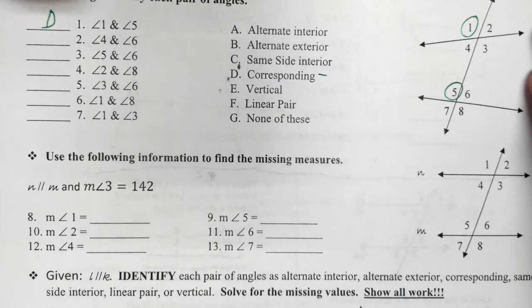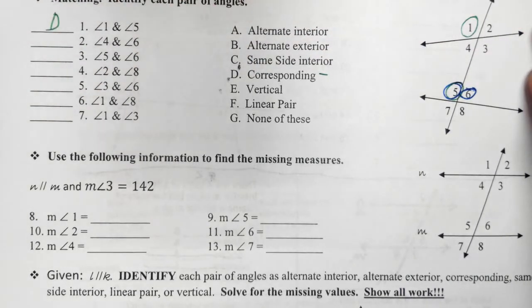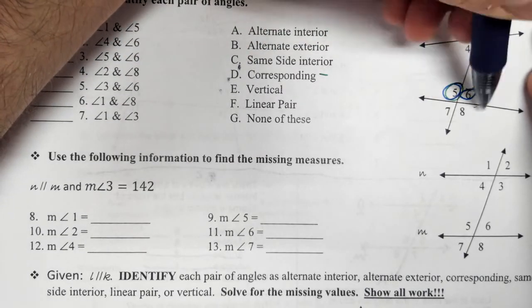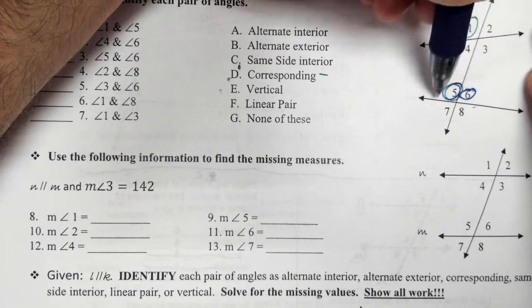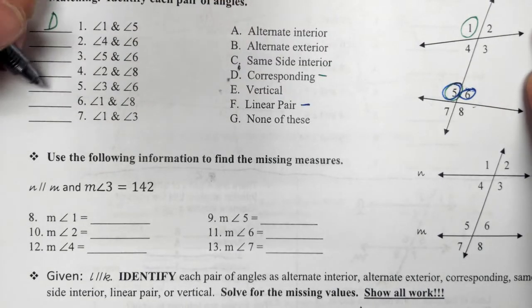Then, number 3, 5 and 6. That's not a new term, that's something we already learned. 5 and 6 are together making a line. They are adjacent and supplementary, which makes them a linear pair. We should all already know that.